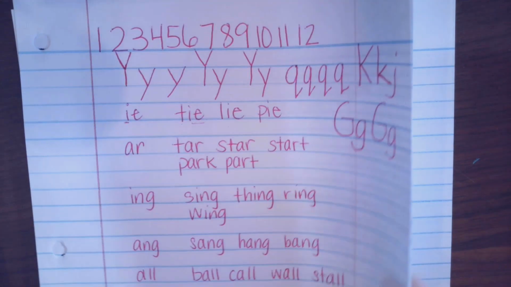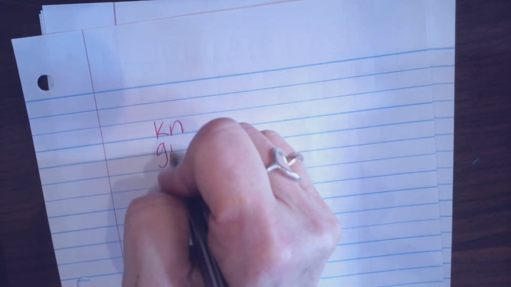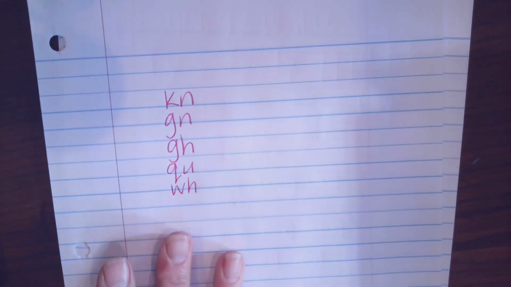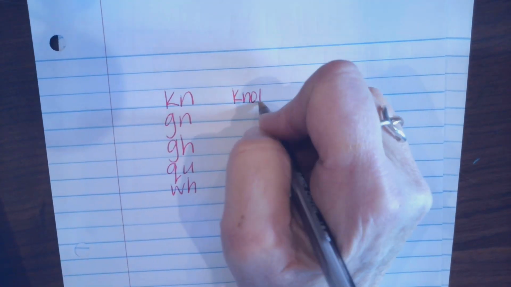So we have KN, GN, GH, and these ones all have a letter that does not say anything. We have QU and WH as well. So these are the ones there. They don't really make sense at all. And KN just says n, so you have knot, like you tie a knot in something. So KN makes n, the K doesn't say anything.